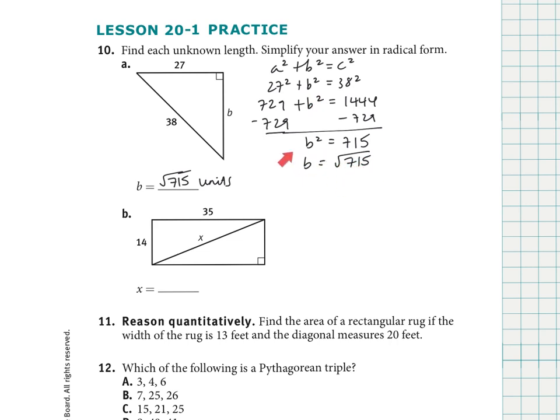We actually can't simplify that in radical form any other way. That is the simplest form, so that's what we're putting as our answer. B is the square root of 715 units, right? Maybe this is inches, feet, centimeters, but I like to always put units there. Remember, directions say simplify it and put it in radical form. Do not put the decimal there.